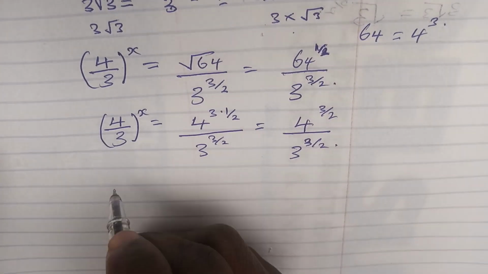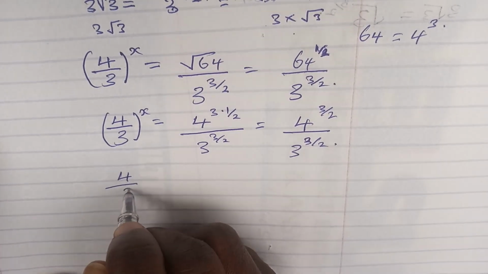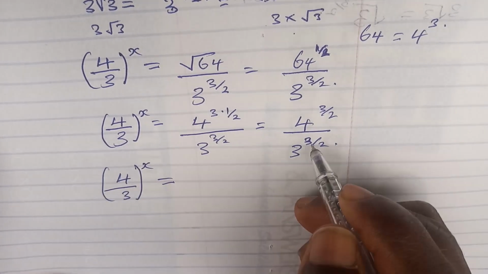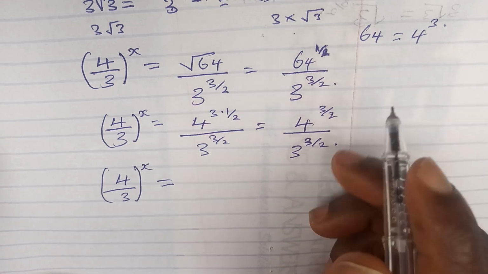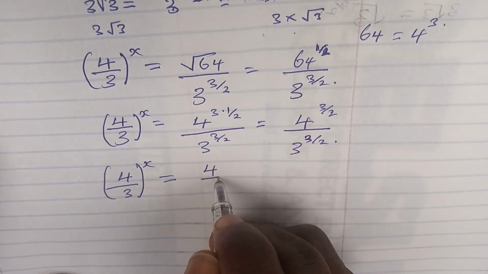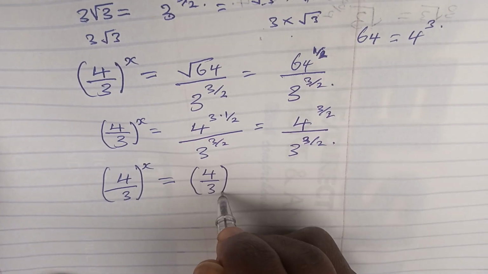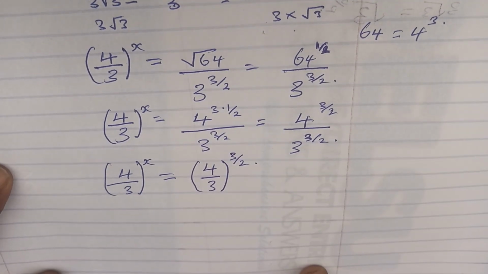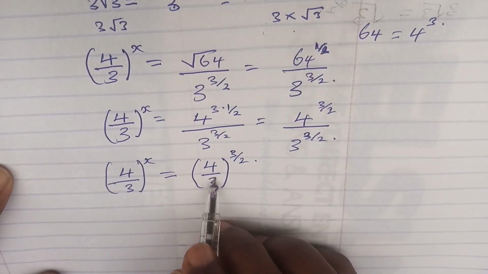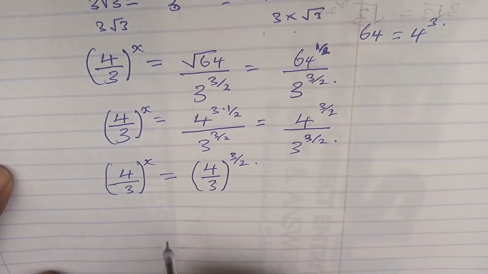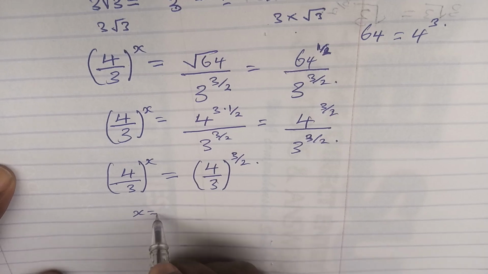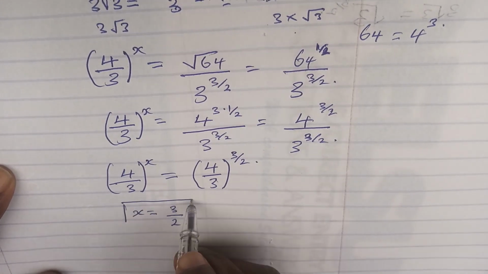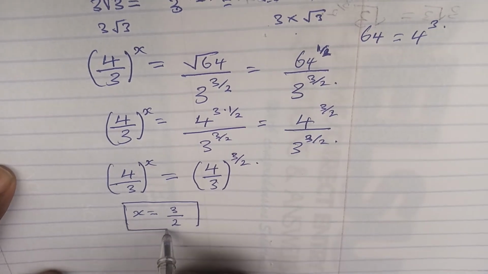So we now have 4 over 3 to the power of x is equal to this, and this, they have a common exponent. We can easily bring them out, right? So we can say (4/3) all to the power of 3 over 2. Since the bases are the same, by comparison, our x is equal to 3 over 2. So this is our value for x.